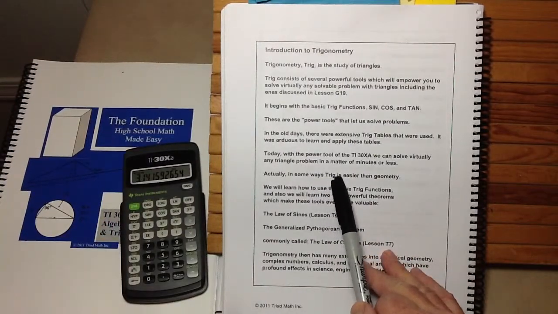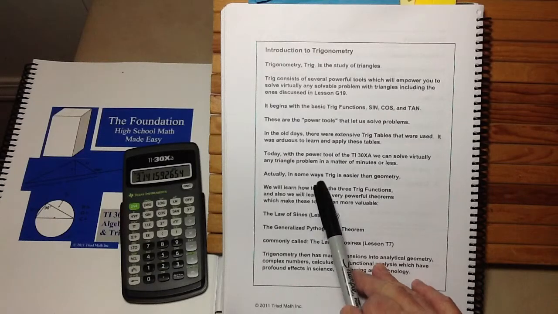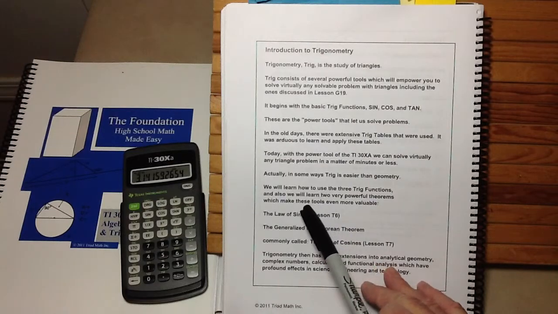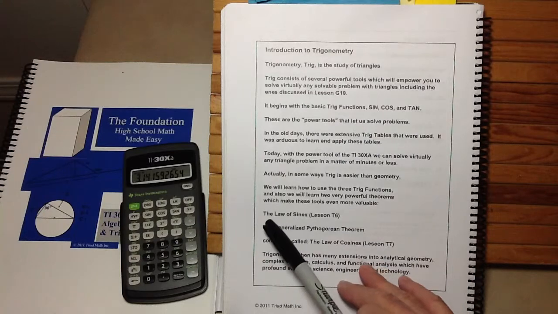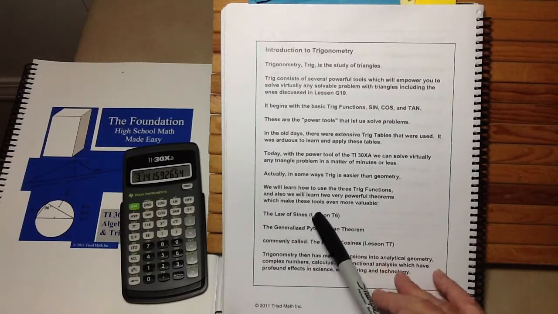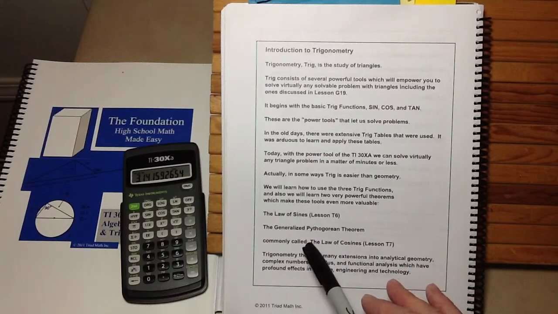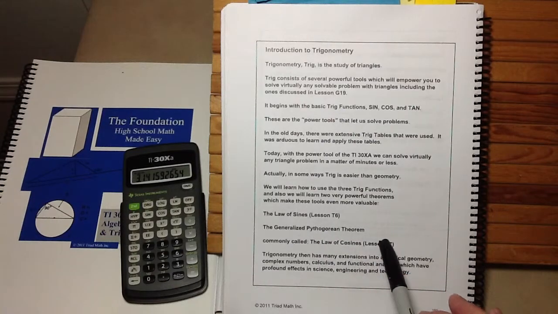Now, in many ways, trigonometry is actually easier than geometry. You're going to learn to use these 3 trig functions to solve all types of geometry problems. And in particular, there are 2 very, very important tools or theorems that you will use. One is called the law of sines. That's lesson 6. And one is called the generalized Pythagorean theorem, which is more commonly called the law of cosines, but I prefer generalized Pythagorean theorem, and that's lesson 7.